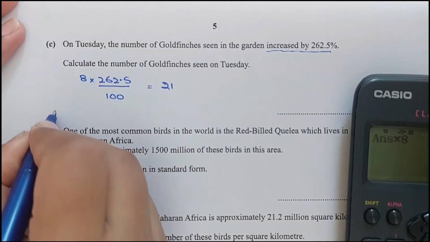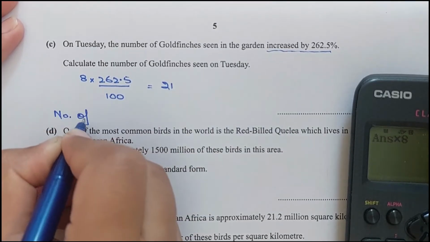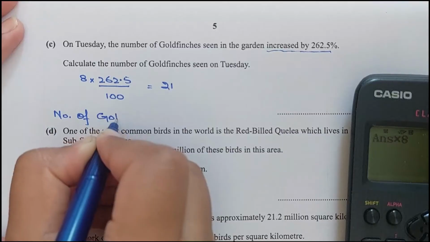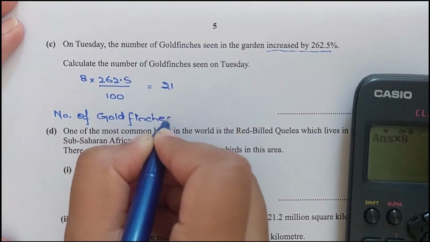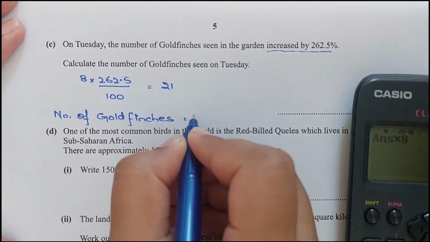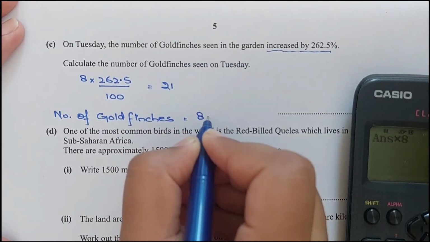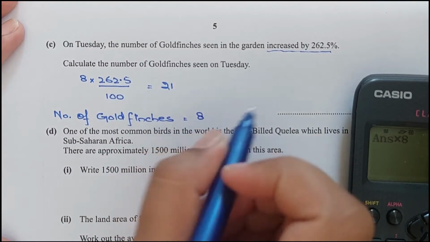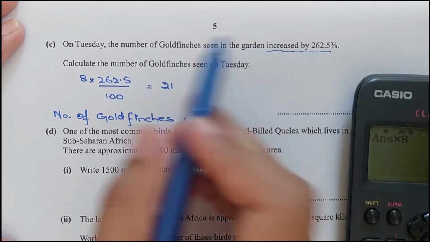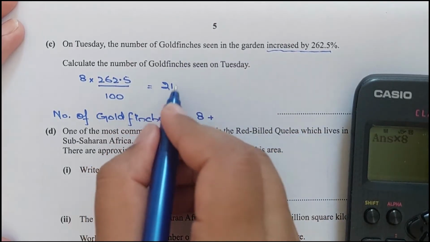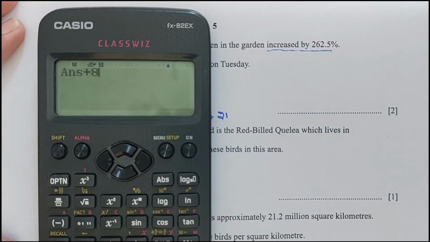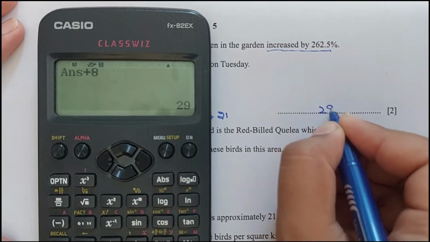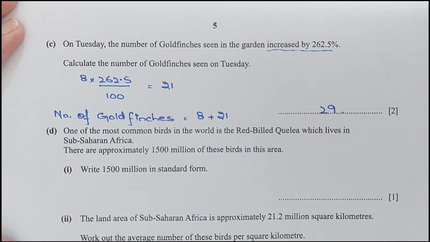Okay, so the number of goldfinches seen on Tuesday are, on Monday they are 8, and it is increased this much percent on Tuesday. So add how much is the increase? 21 birds are increased. So plus 8, 29 birds are seen on Tuesday.